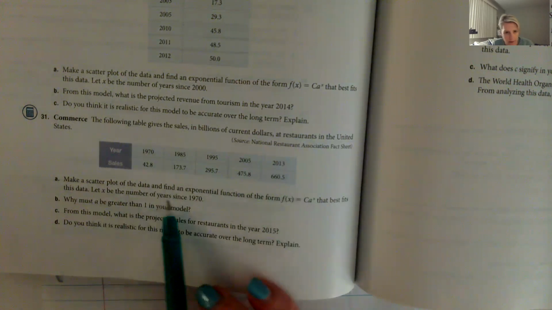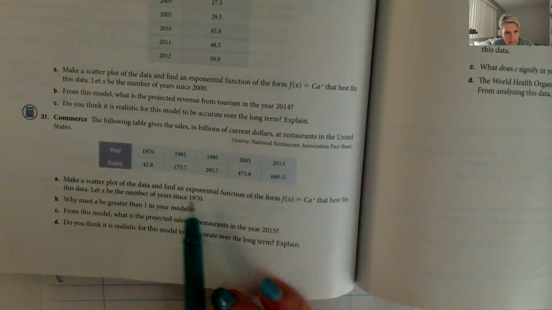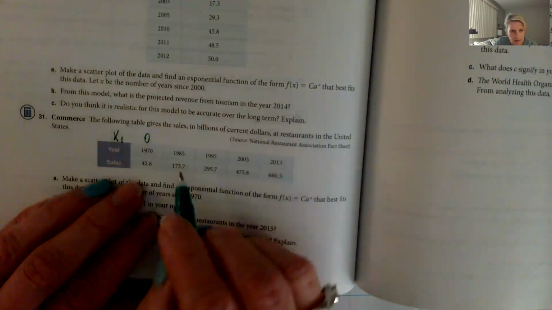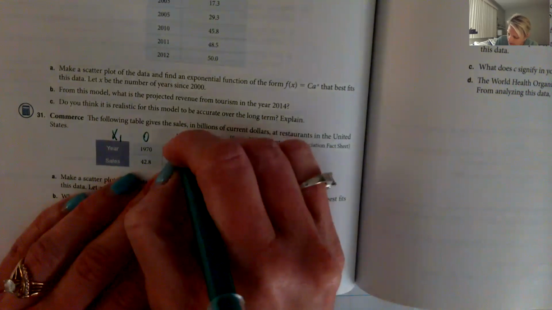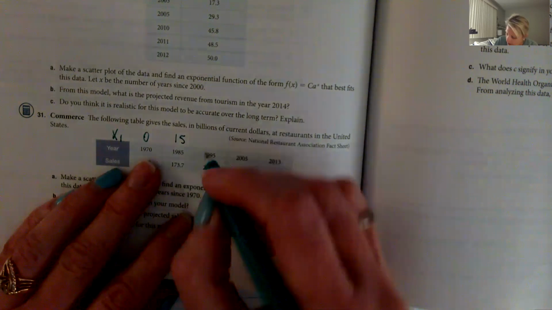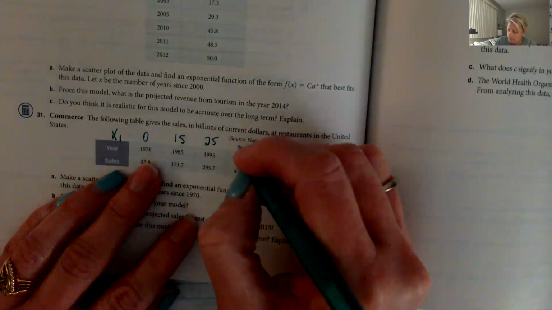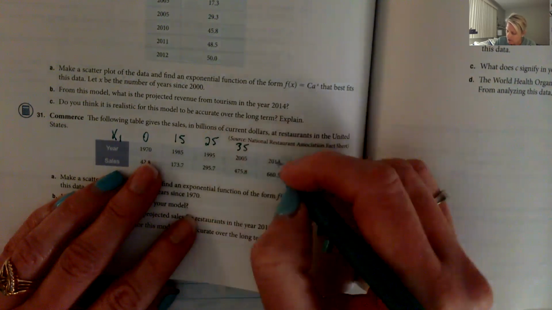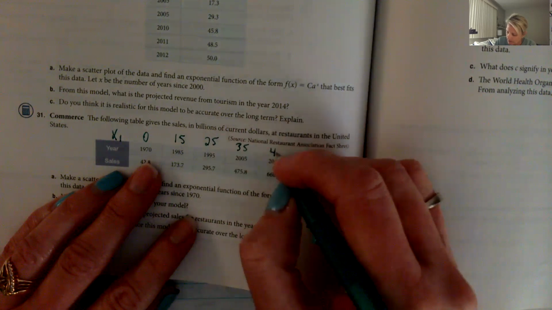Let x be the number of years since 1970. So that means 1970 is going to be our base year. So what we're actually putting in for x1 in Desmos is going to be 0. And then 1985 would be 15 years because it's 15 years after 1970. And then this would be 25. And then this would be 35. And 2013 would be 43.